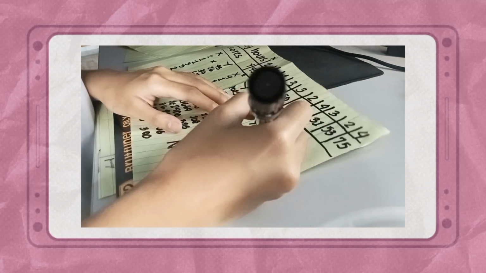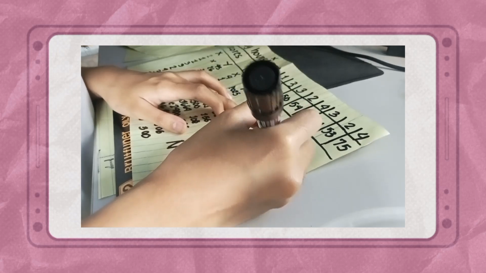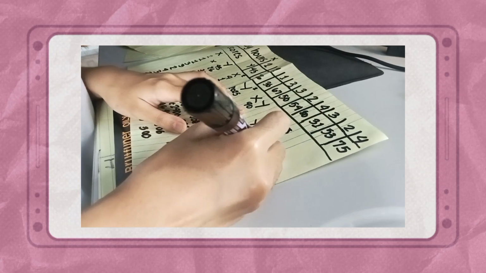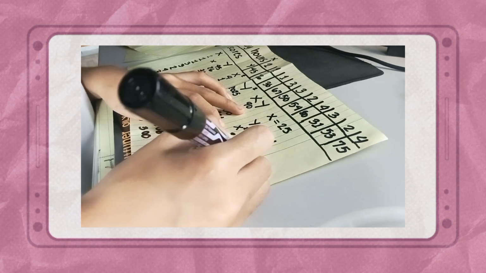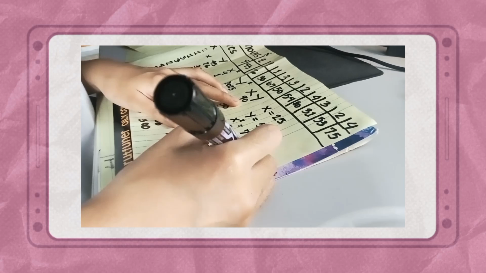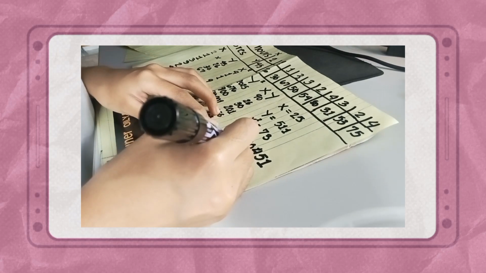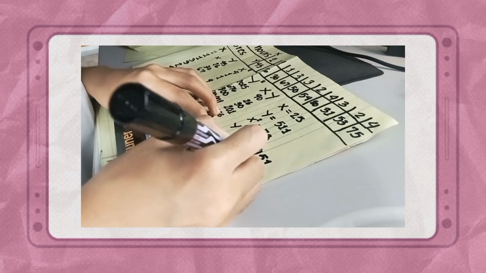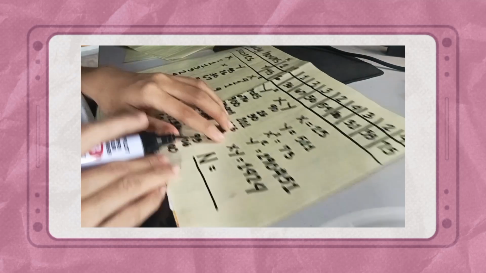So for the sum of x, we have 25. Sum of y, we have 511. Sum of x squared, we have 73. Sum of y squared, we have 290,451. For the sum of xy, we have 1,424. For our n, we are just going to count how many data points are given. So we have 10 data points.